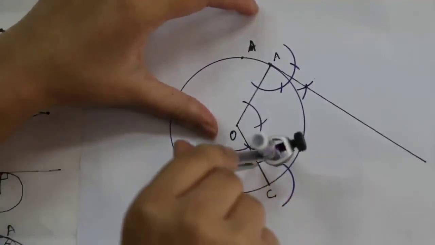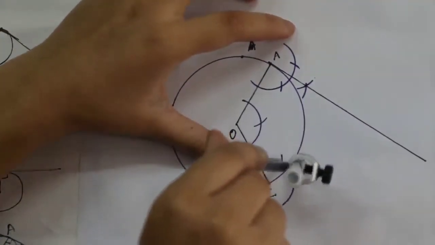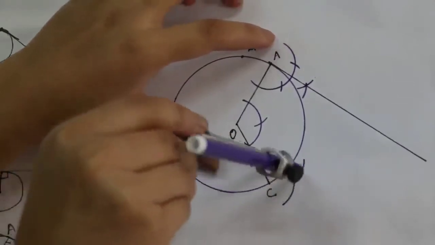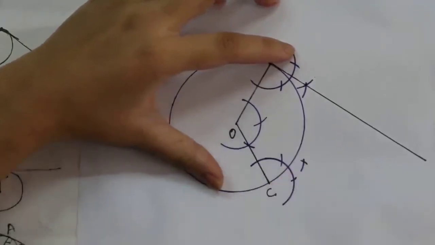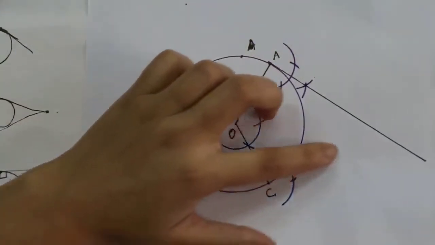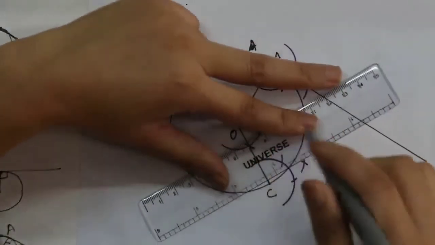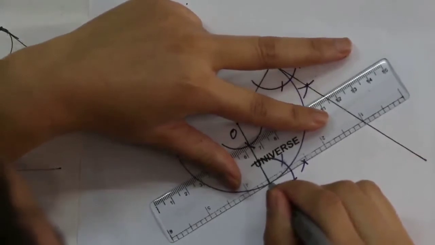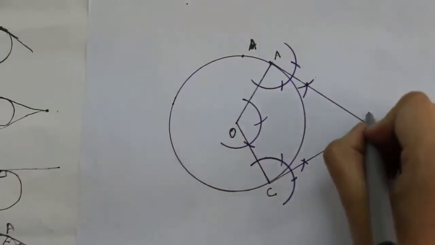From here you cut. Again from here you cut this side and this side. Then you cut this. Join C with this point, you will get 90 degree. So call this one B.